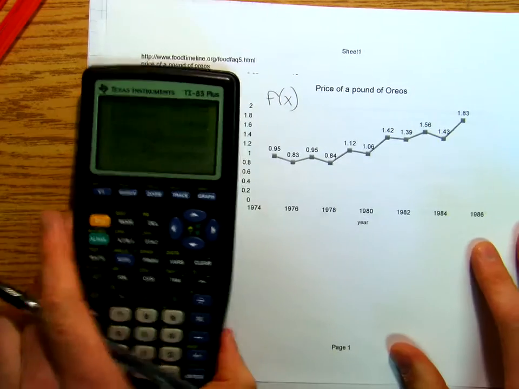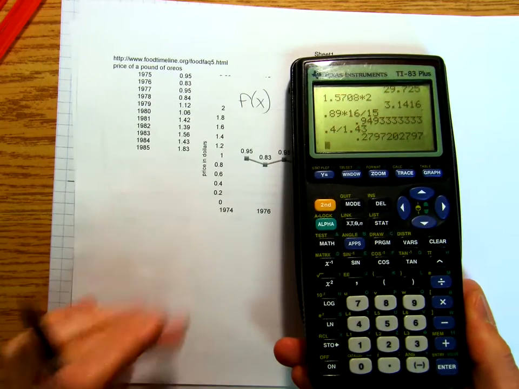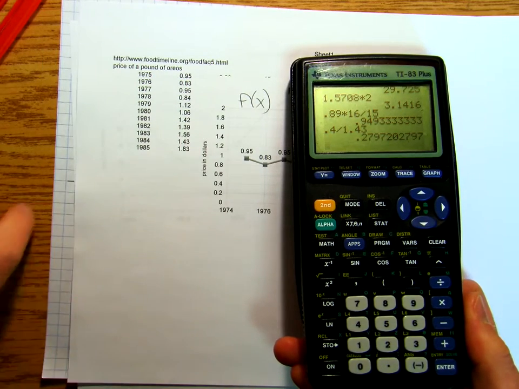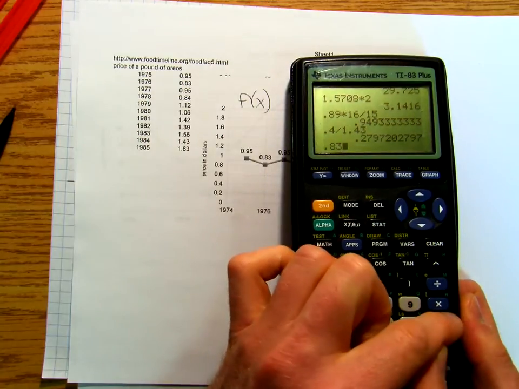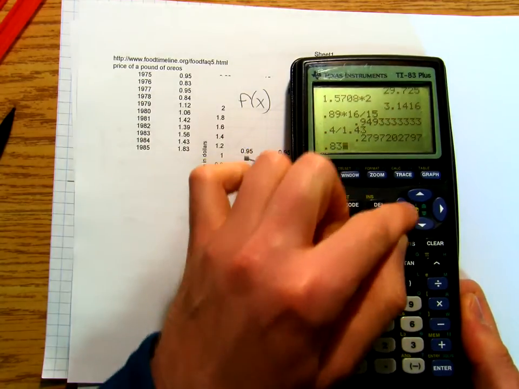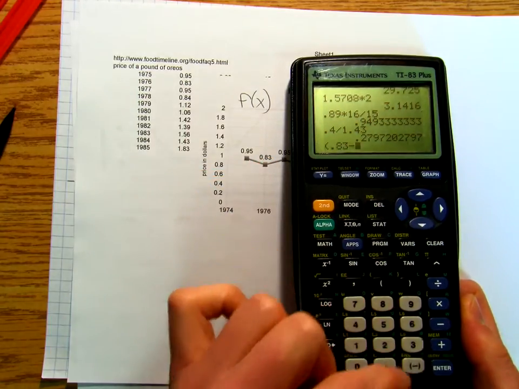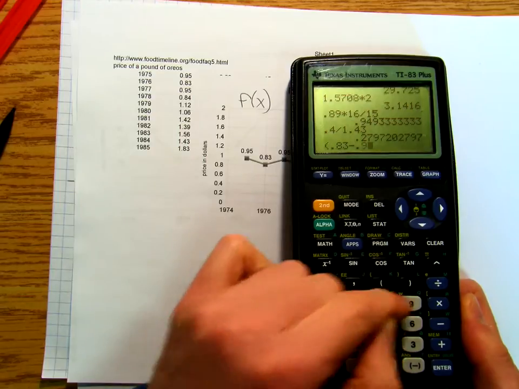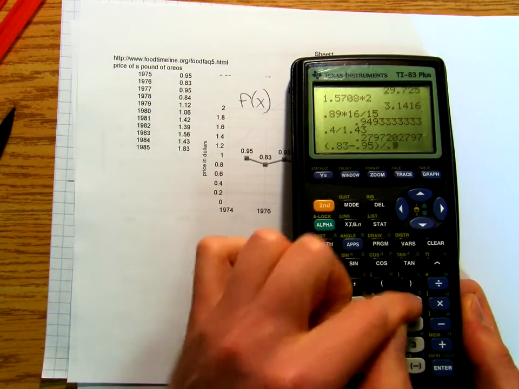Okay, so let's see where I can get it. There you can see it. So I'm going to do 0.83 minus 0.95, divided by 0.95.